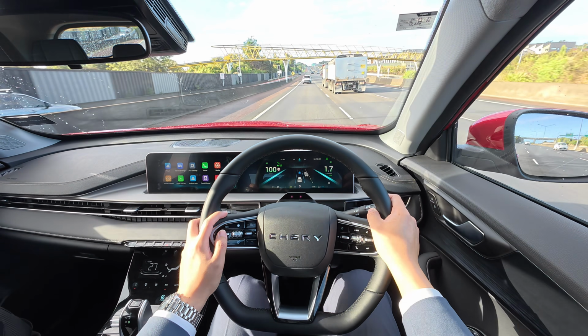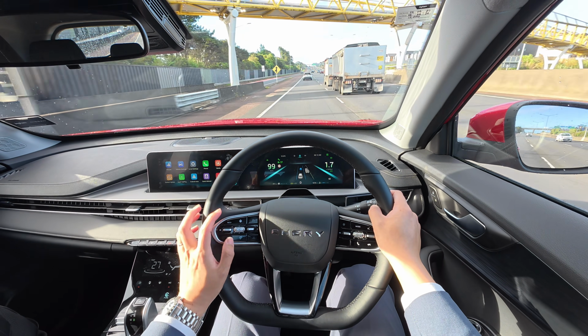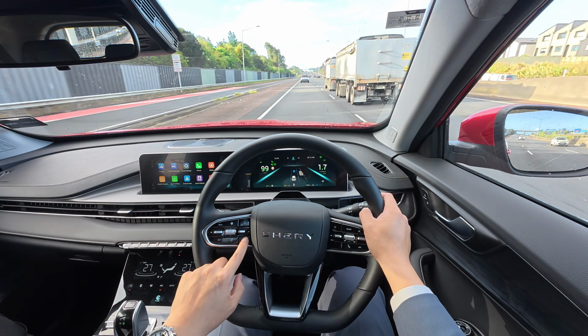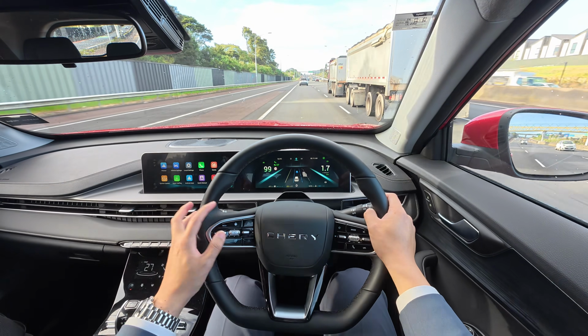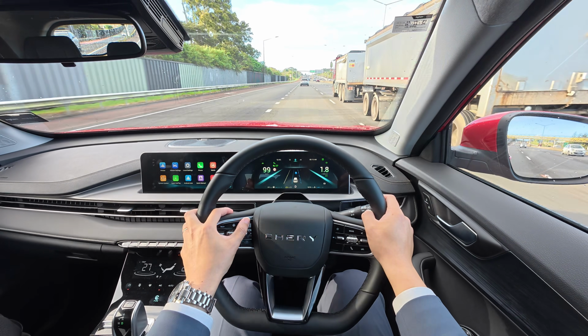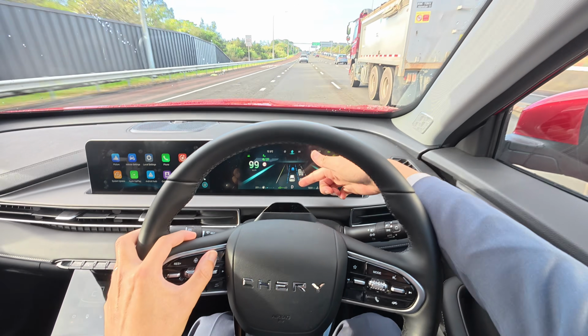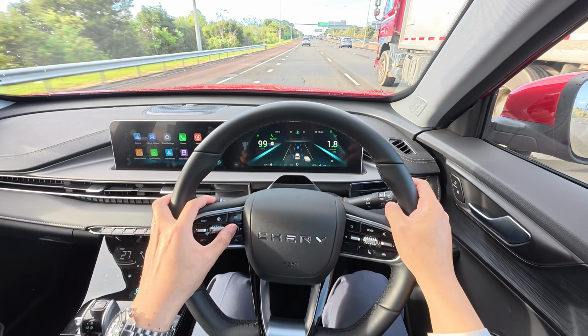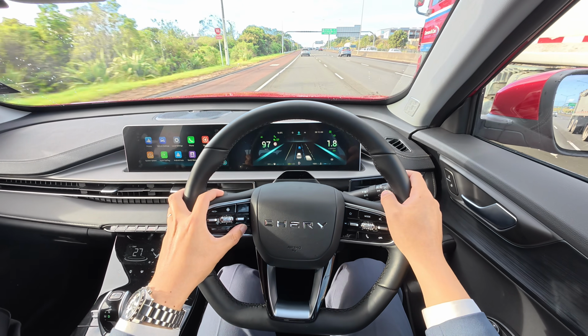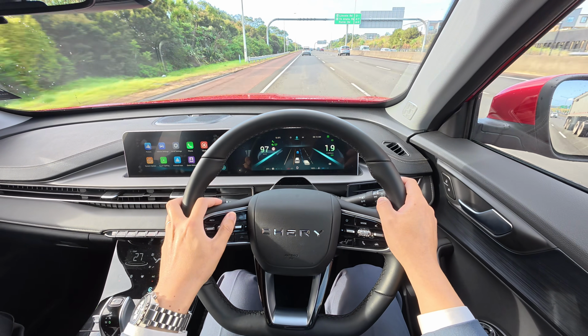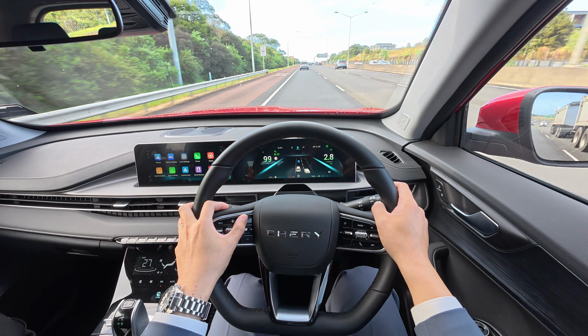Now for you to change the distance between you and the front vehicle, these buttons on the right will allow you to change all those things. The first one on the top right is to increase the distance. If you press this, you'll notice the bars underneath will be more or less. You can see that small change on the bar.